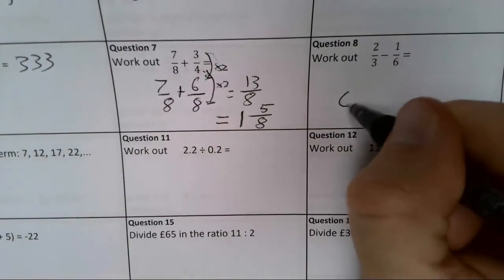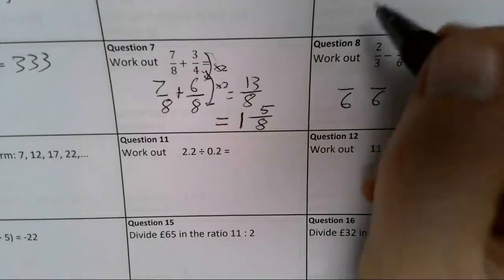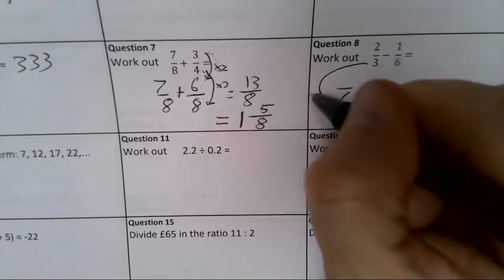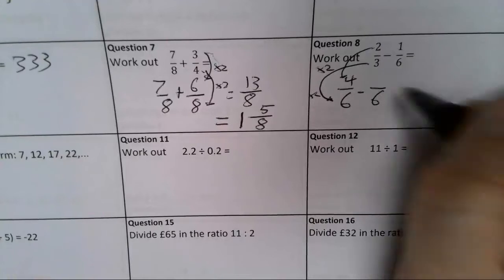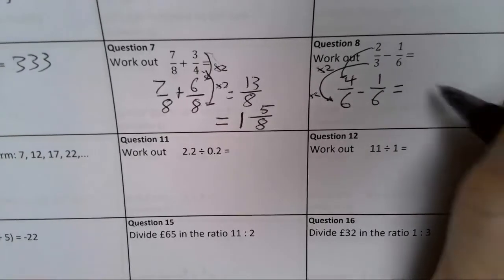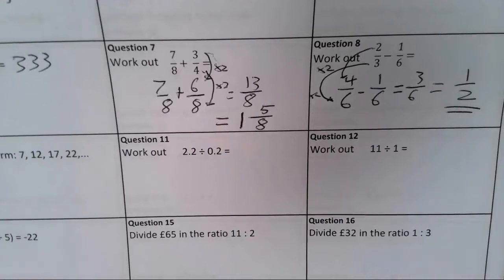6 is the lowest common multiple of 3 and 6, so I'm going to use that. Need to use equivalent fractions. That's times by 2. Top's going to be times by 2. 4 sixths. Take away 1 sixth is 3 sixths, which is the same as a half.